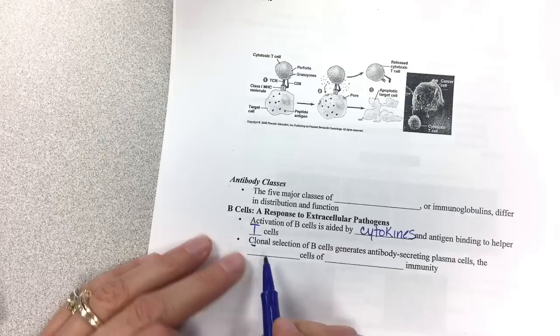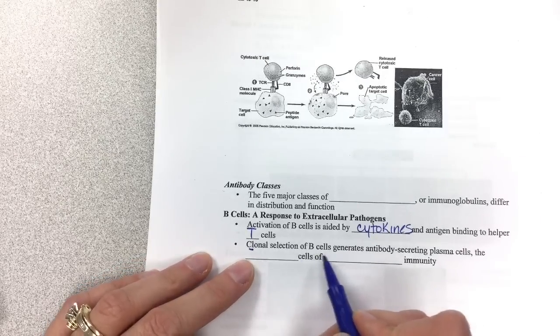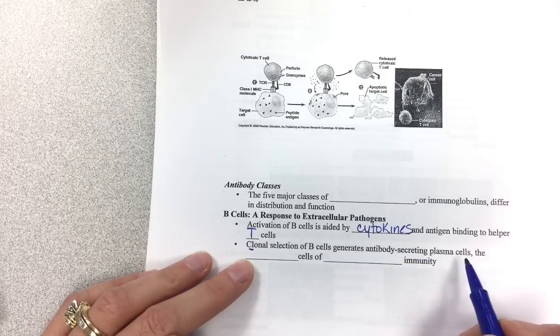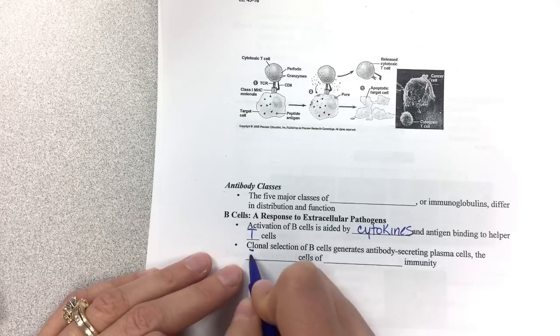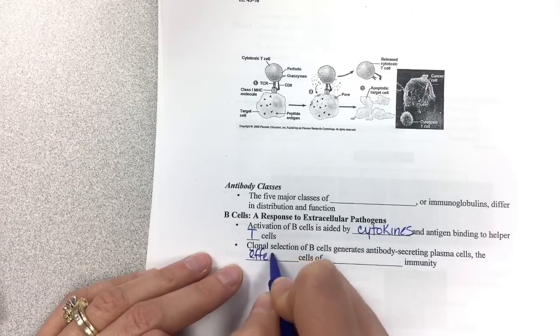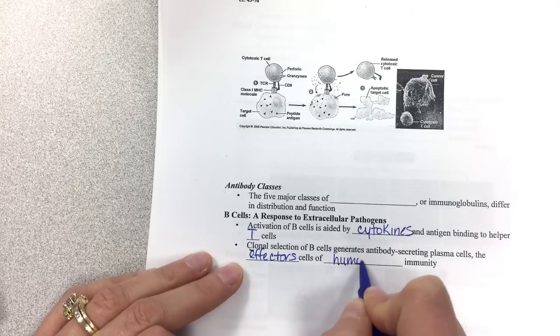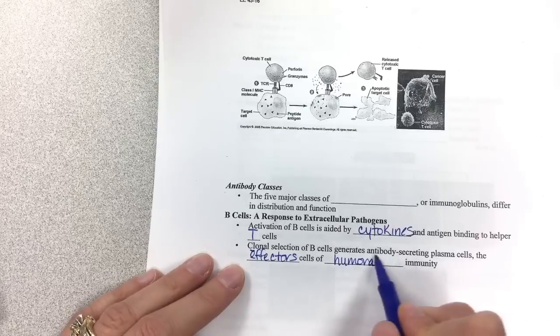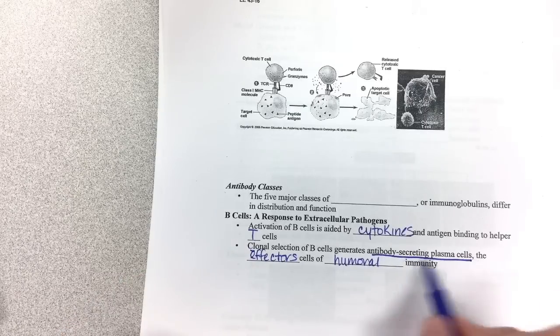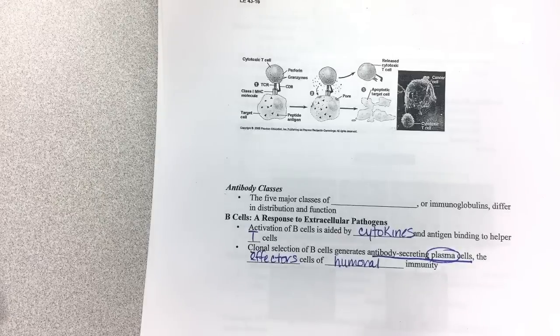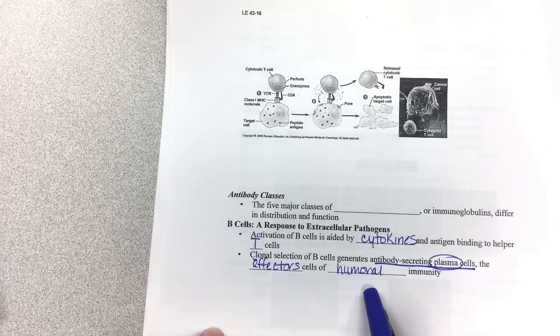So the clonal selection process of B cells generates antibody-secreting plasma cells, and the effector cells of humoral immunity. So the antibody-secreting plasma cells are the big things that are going to play a role in fighting the current infection.